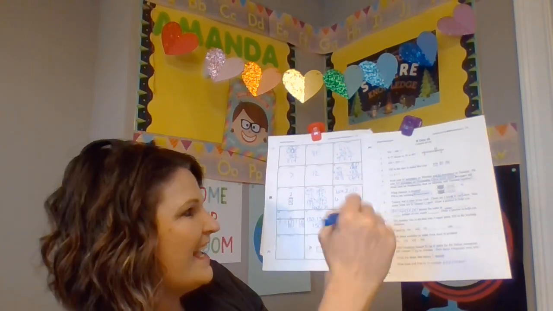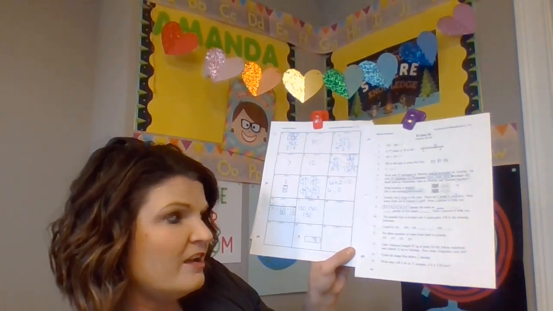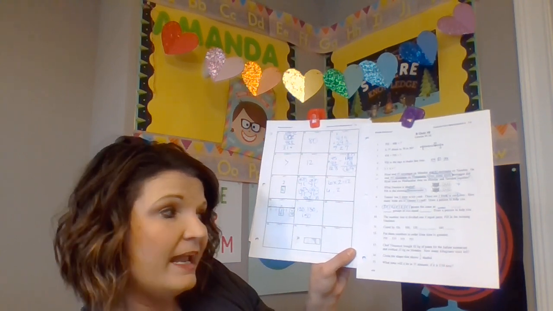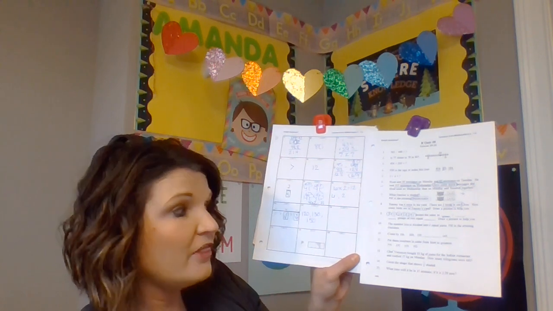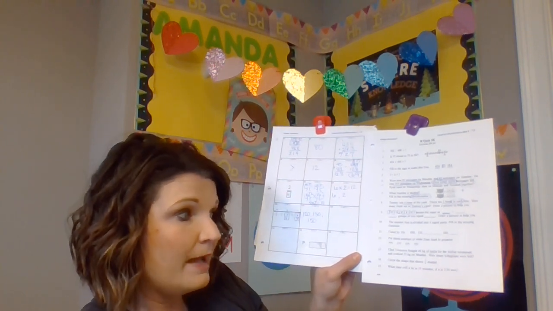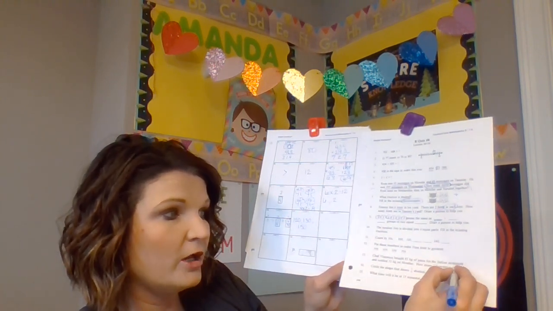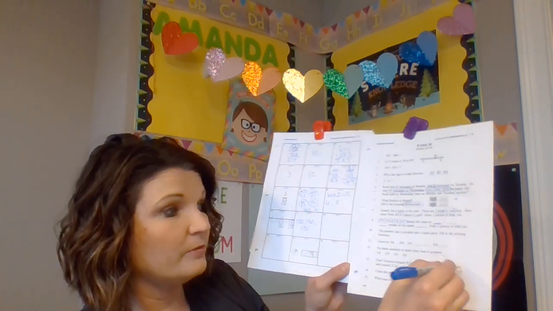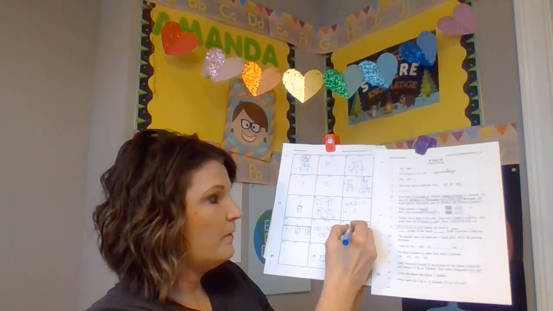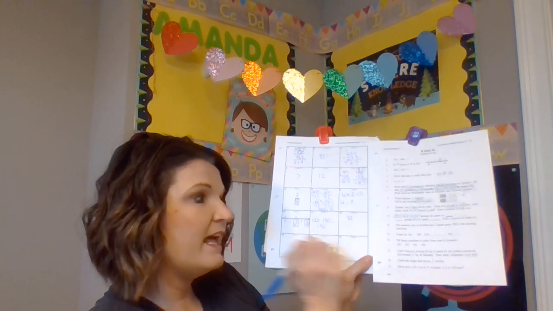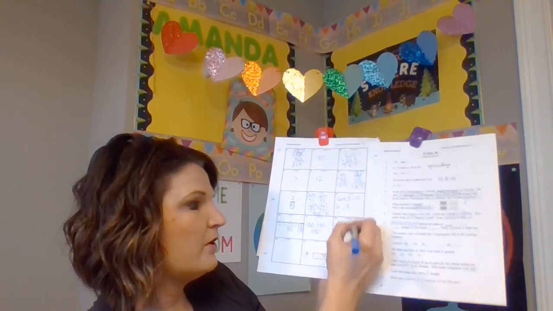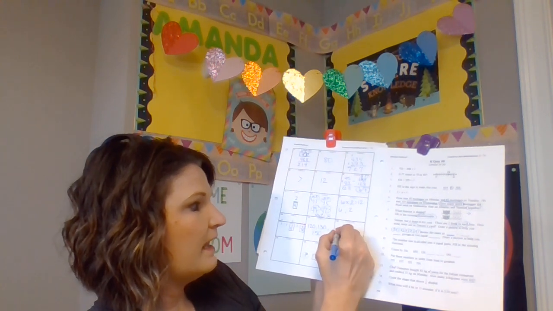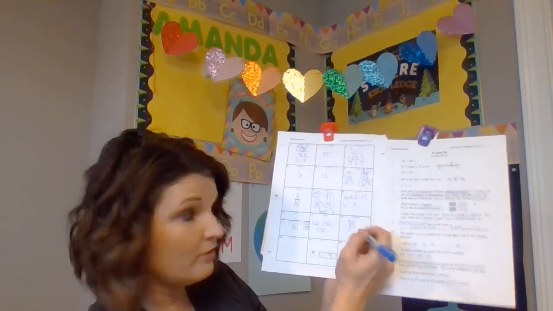Good job. Number 12. Chef Vicencio bought 82 kilograms of pasta for the Italian restaurant and cooked 33 kilograms on Monday. How many kilograms were left? Were left is another subtraction keyword. So if the chef had 82 kilograms and he cooked 33 of those, and I subtract, I cannot take 3 from 2.